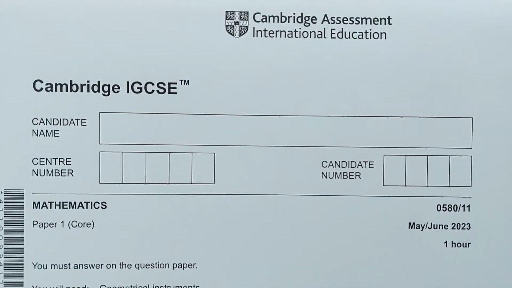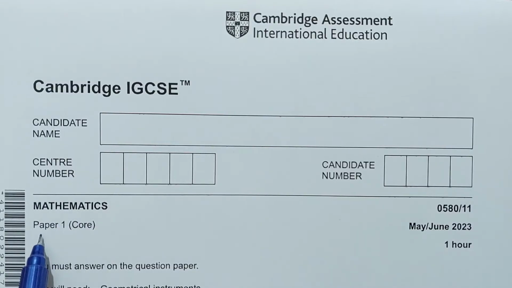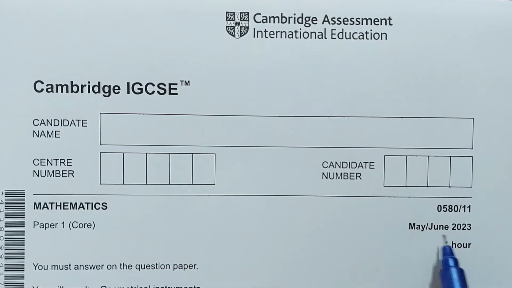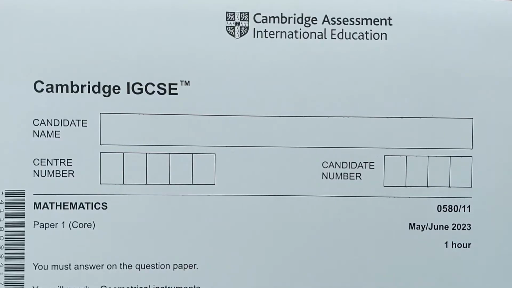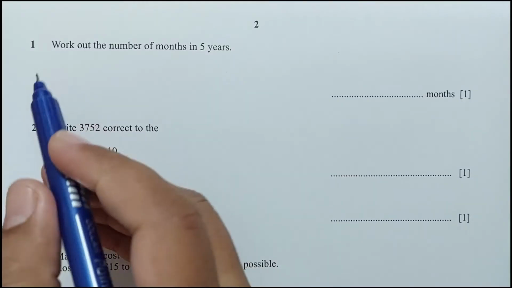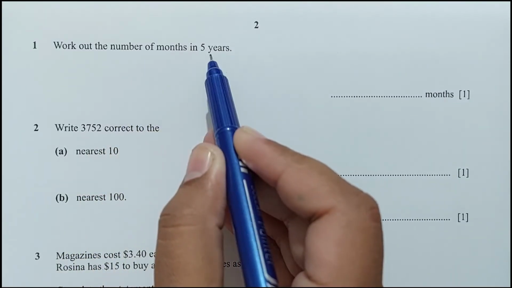Hi everyone, in this video I'm going to solve Cambridge IGCSE Mathematics Paper 1 Core, May-June 2023, Paper 1-1. So let's start with the first question. Question number 1, work out the number of months in 5 years.